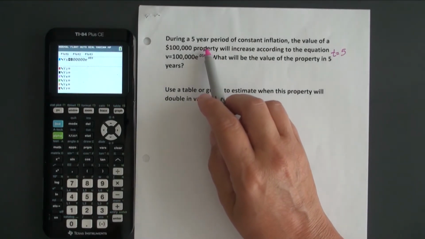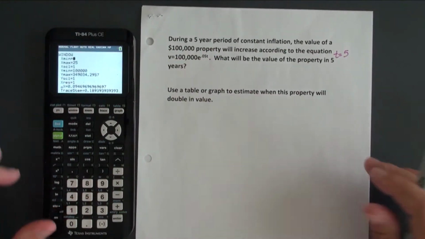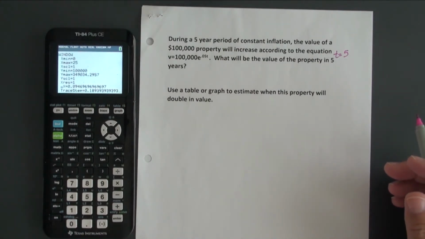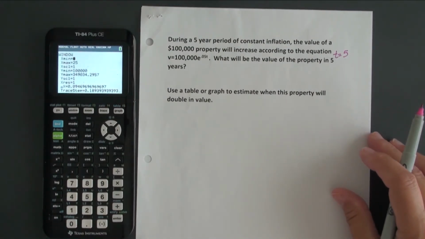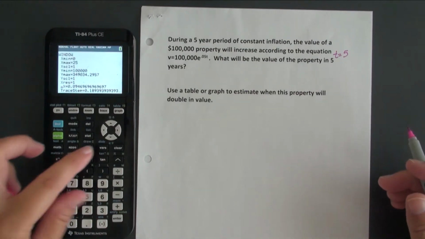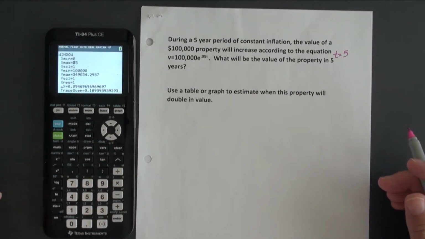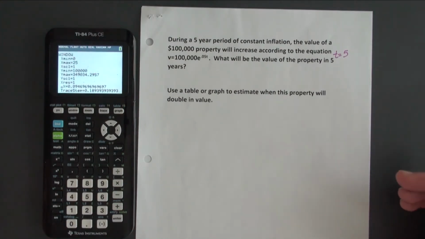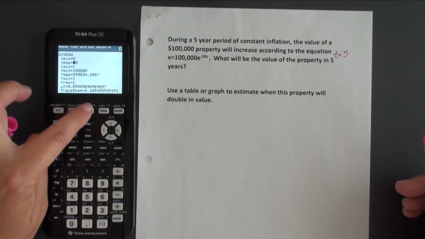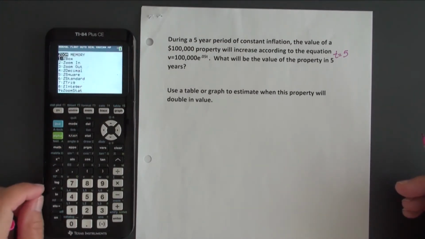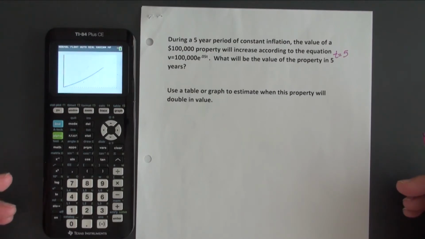Now we know that the x minimum has to be 0. That's when the property is new. And you can choose any value for x maximum. I just chose 25 because I've lived in my house 25 years, so a good amount of time you can predict. So then you're going to press zoom 0, and there's the graph of our equation.